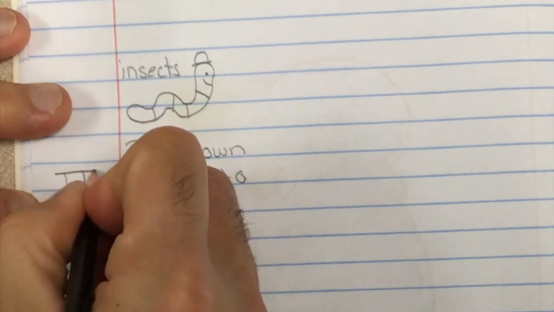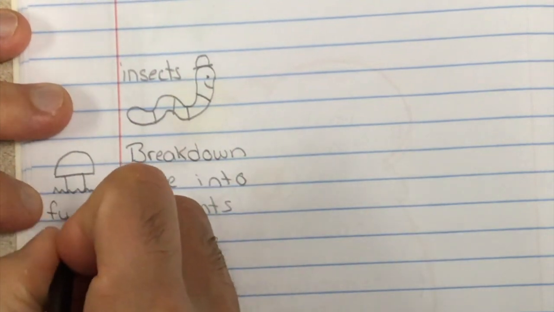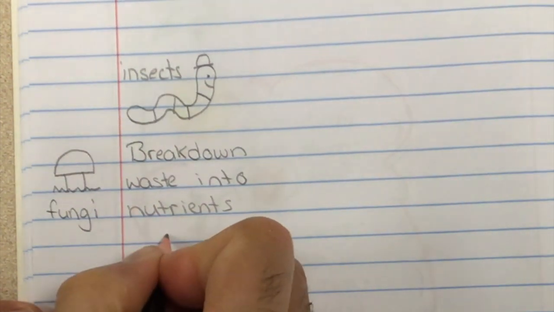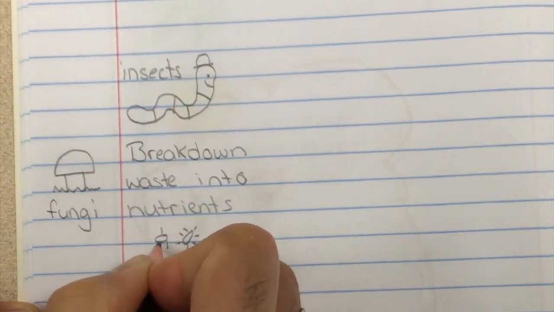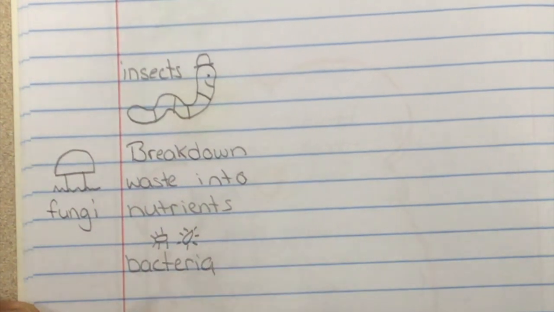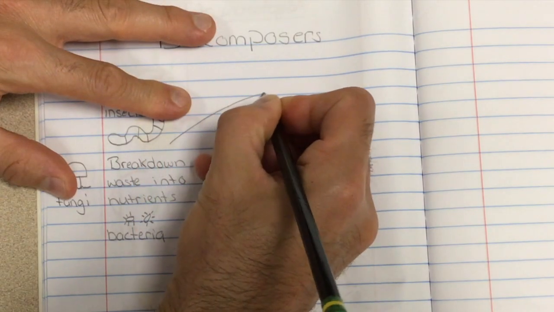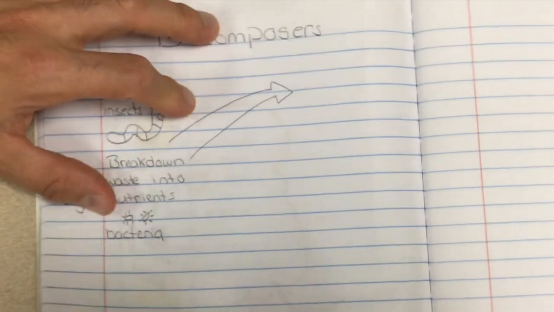Fungi, which would be mushrooms and other types of fungi, are another very large group of decomposers. And then the other one are super tiny, microscopic. It would take something like a microscope to see some of these guys. And those would be bacteria. So those are just 3 big categories of decomposers. They break down waste or things that are dead and turn them into nutrients. And then those nutrients are used by plants to grow.